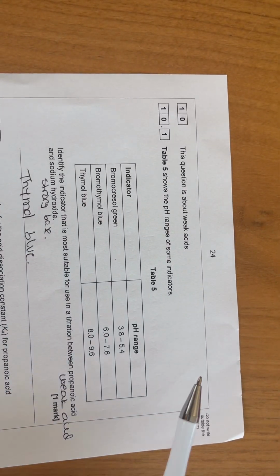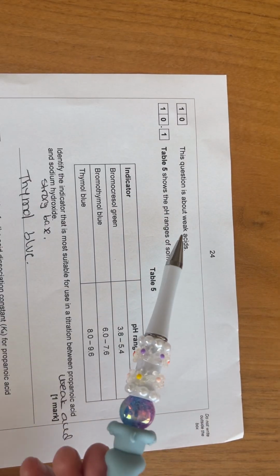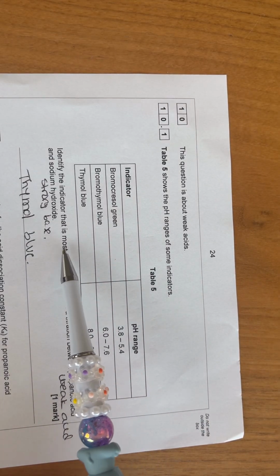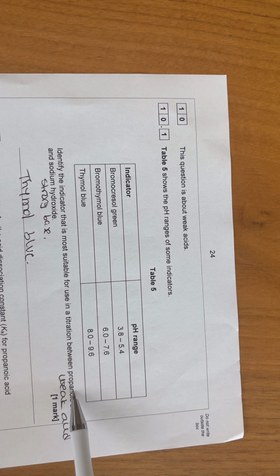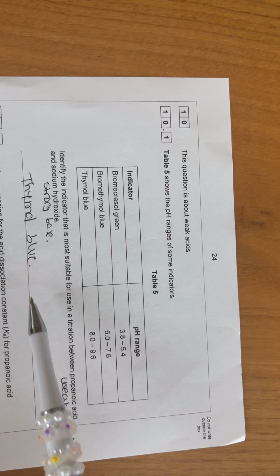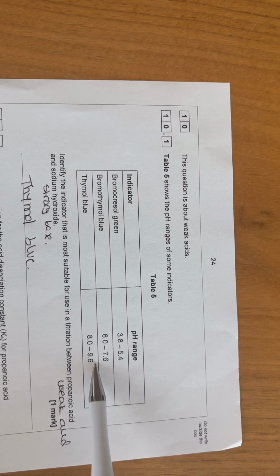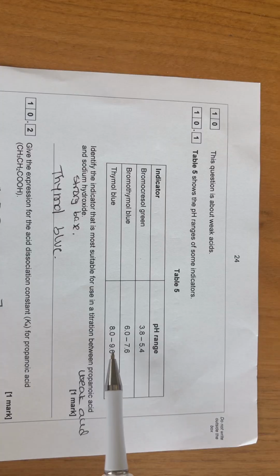Question 10 is about pH and pH ranges of indicators, about weak acids. You have different indicators; identify the indicator that's most suitable for use in a titration between propanoic acid and sodium hydroxide. This is the indicator used for a weak acid and a strong base, which is thymol blue. This is the area where they get the indicator seen, so you need to learn those two.